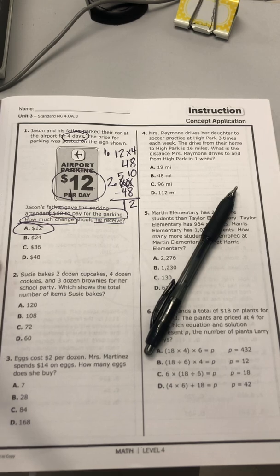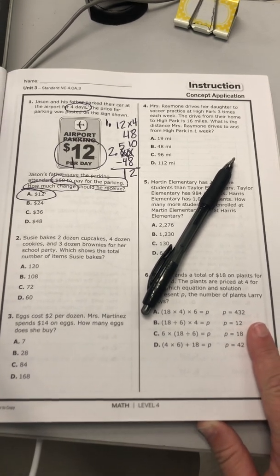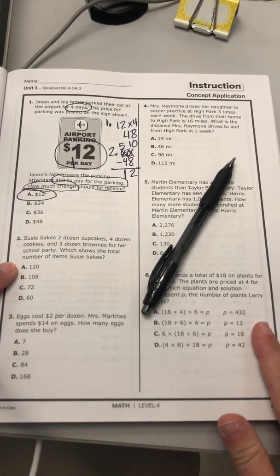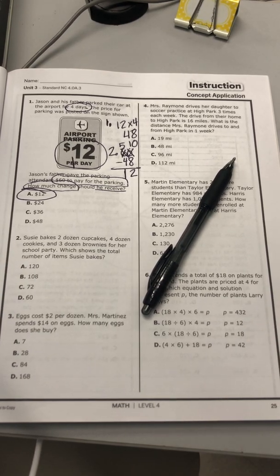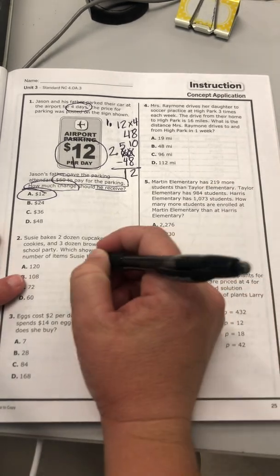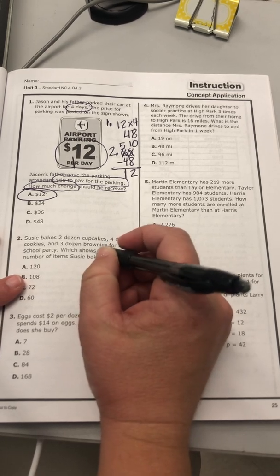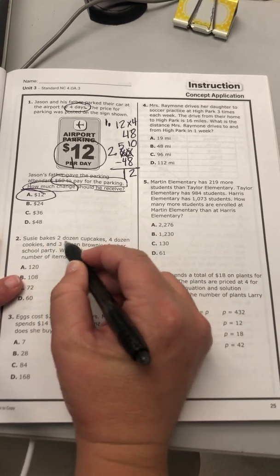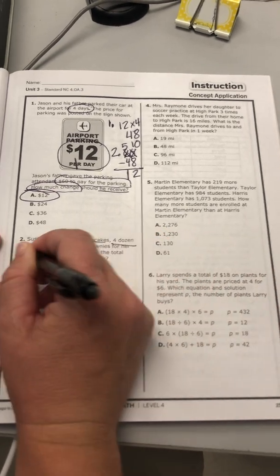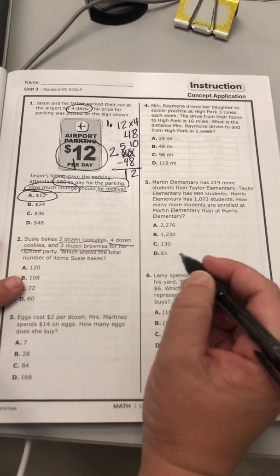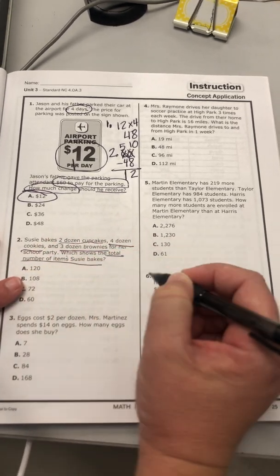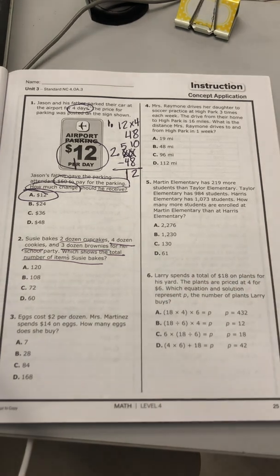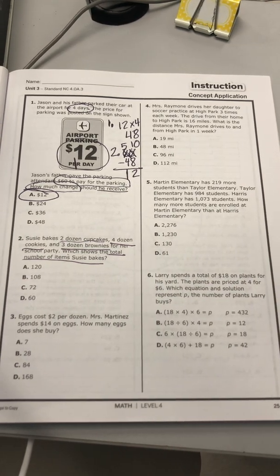All right, number 2. Susie bakes 2 dozen cupcakes, 4 dozen cookies, and 3 dozen brownies for her school party. Which shows the total number of items Susie bakes? All right, let's read it again. Well, how many's in a dozen?